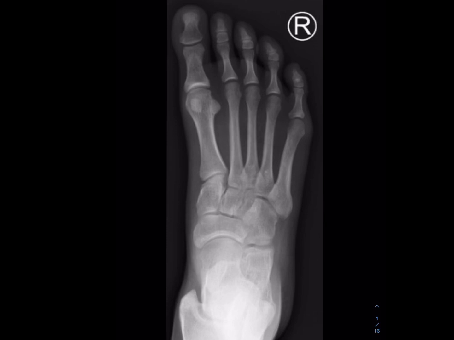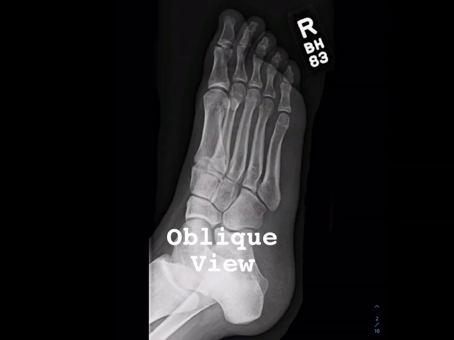Hi guys, today I will be sharing with you about how to read foot radiograph, more specifically about foot radiographic anatomy, approach to reading the foot radiograph, and also the common pathology seen in foot radiograph. The common projections done for foot radiograph are anterior posterior and oblique view.